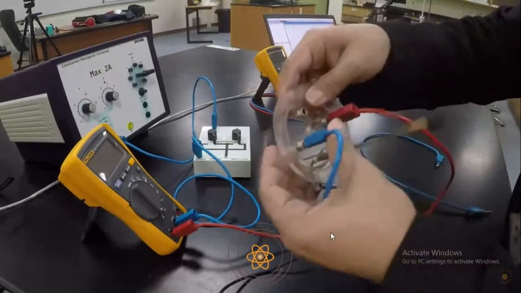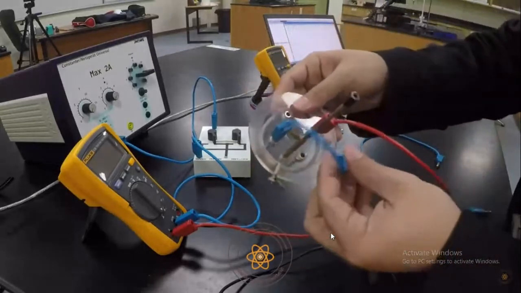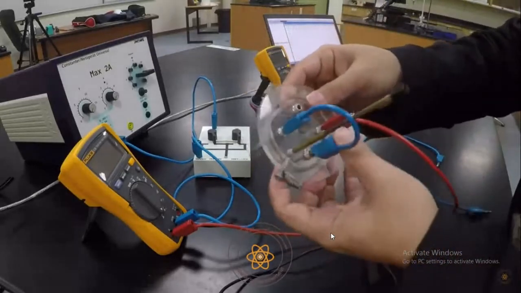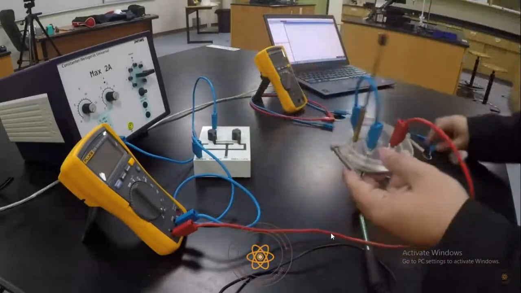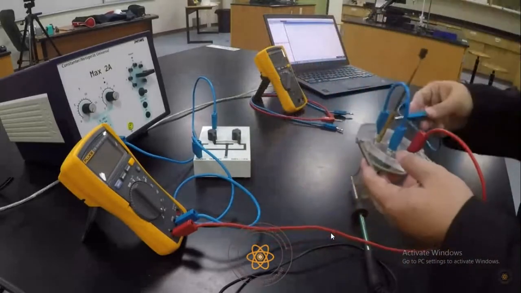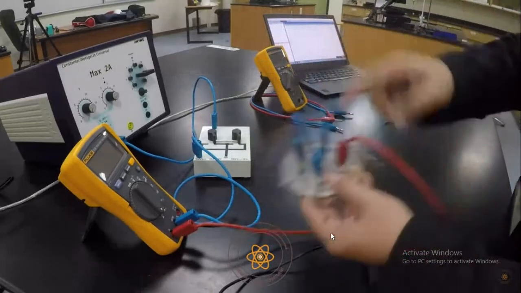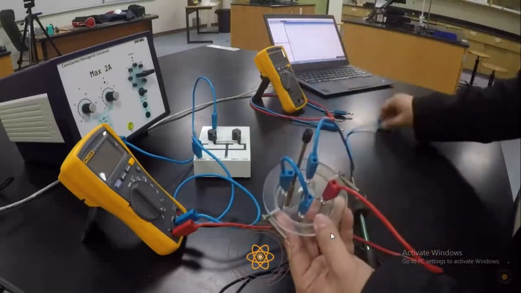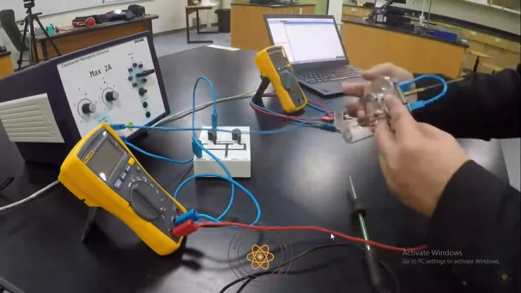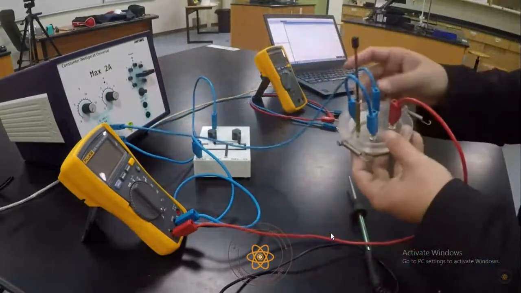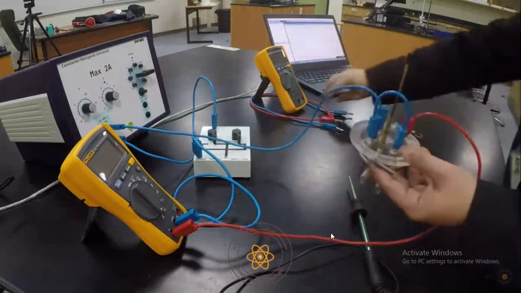We will connect it from this terminal to this terminal here. Finally, you will take the remaining cable to the positive terminal of your power supply. That is how you connect the circuit for your current supply.